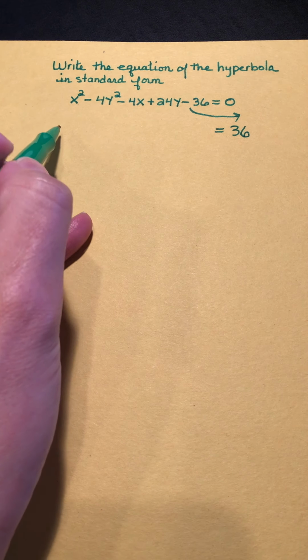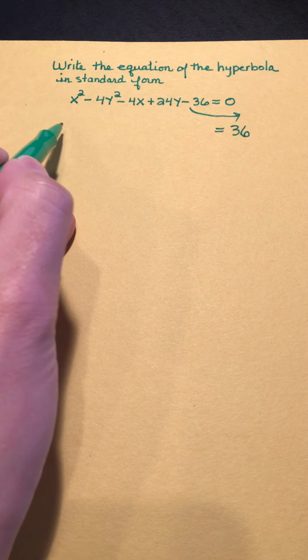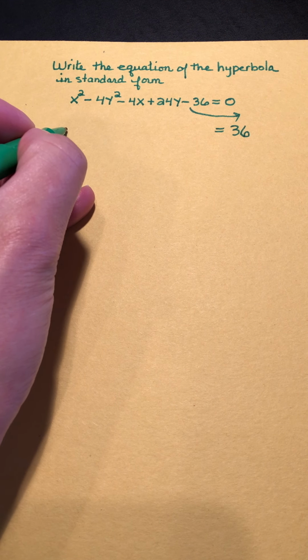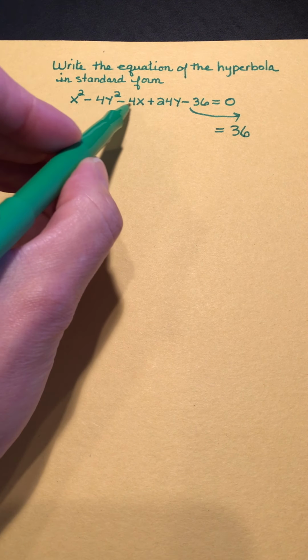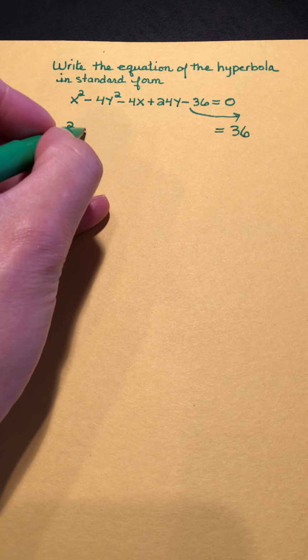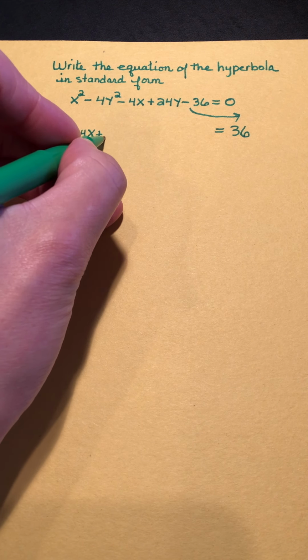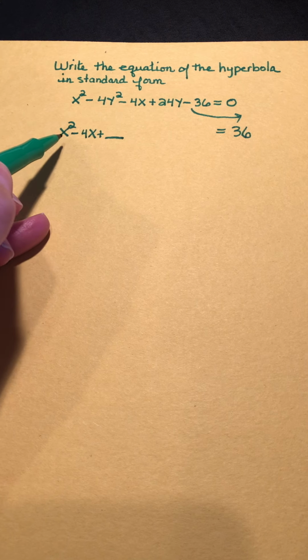And then I want to organize my x's and my y's all together. So I start with my x squared term, so I have x squared. And I find my other linear x term. Where's that? Oh, negative 4x. And I put those together and I put a plus blank. Then I organize my y squareds.